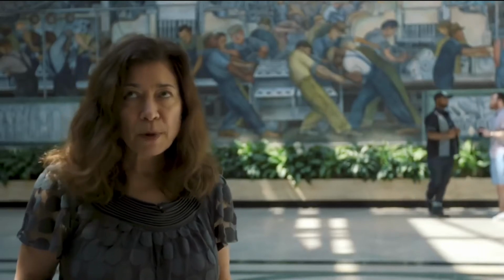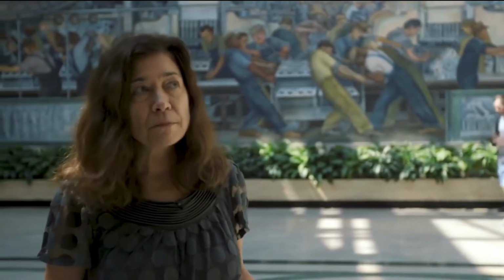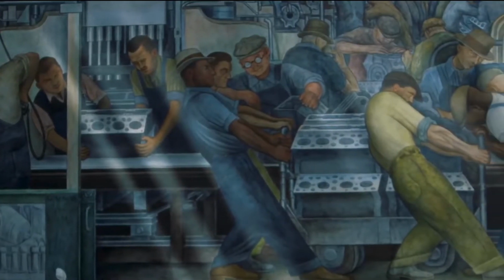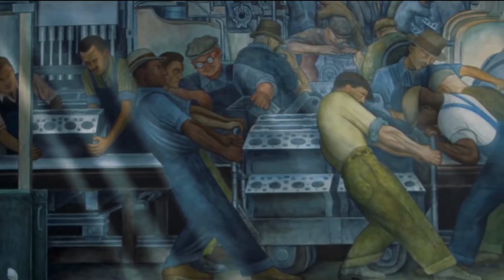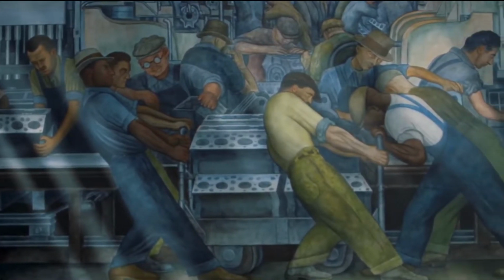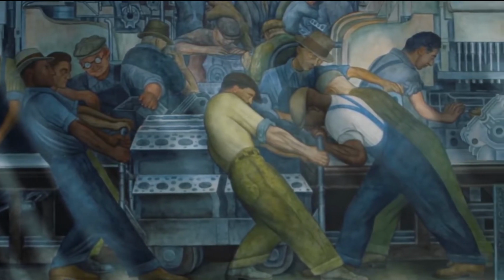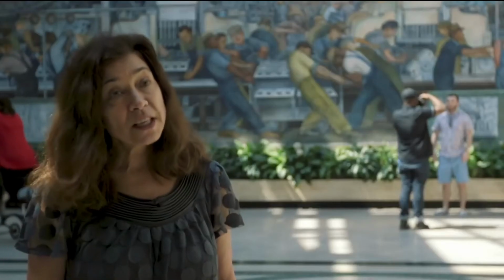He was fascinated by the machinery, by the rhythm, but what he also did was put a lot of his own views in. The men on the line were all ethnicities and races, according to Rivera, but in reality it wasn't like that at all. He was commissioned actually by Edsel Ford, who was a modern art collector.